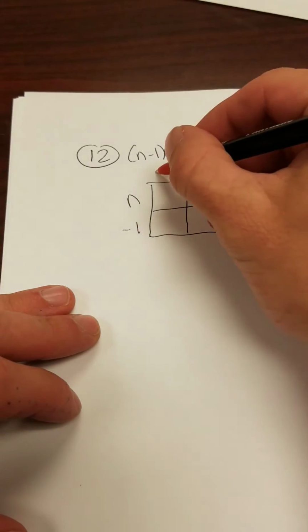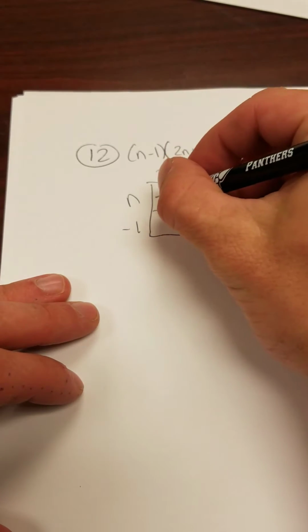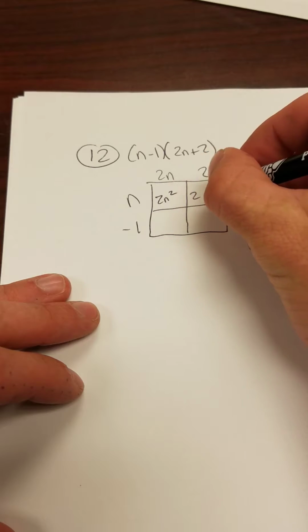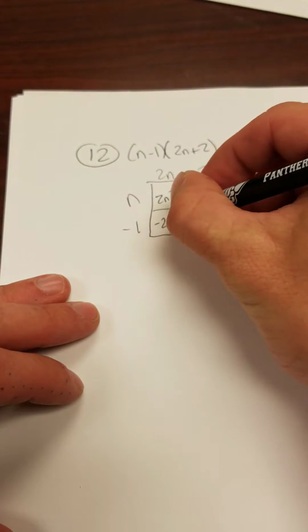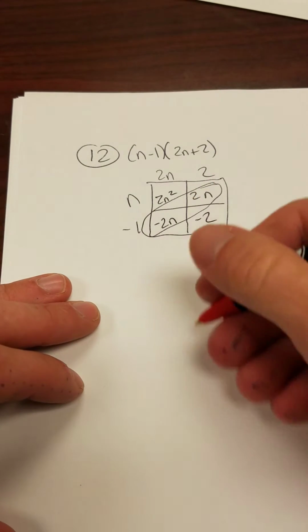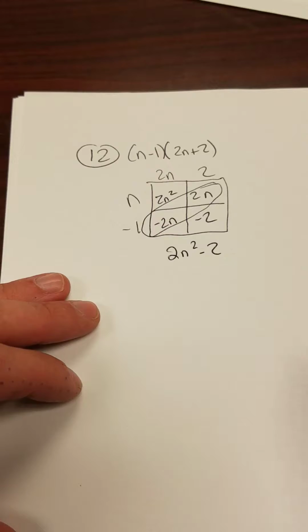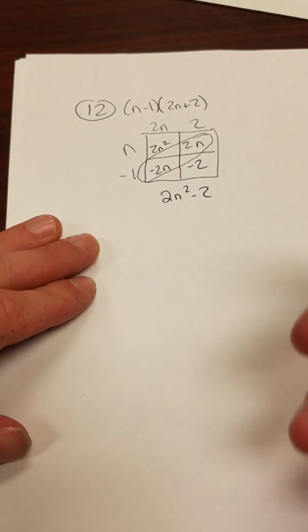n negative 1, 2n and positive 2. Okay, multiply them out. 2n squared, 2n, negative 2n, negative 2. Combine like terms. Those two things cancel. So it's 2n squared minus 2 is your solution for number 12. 13.